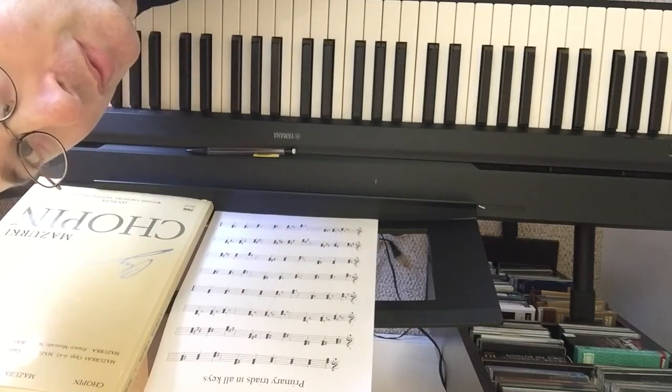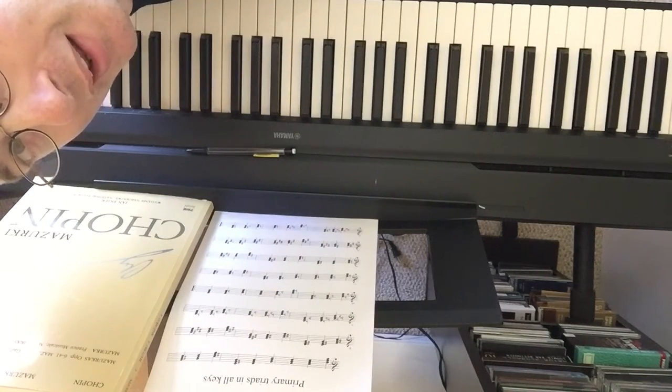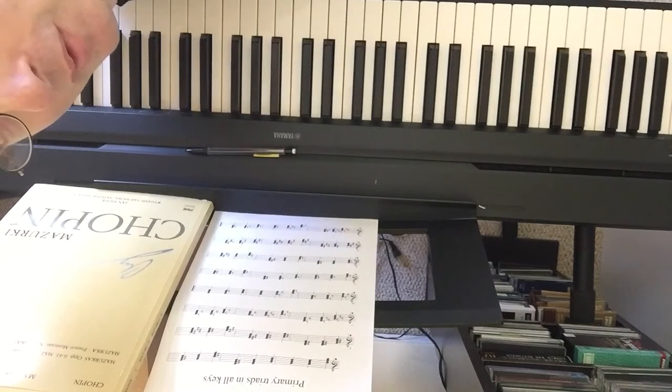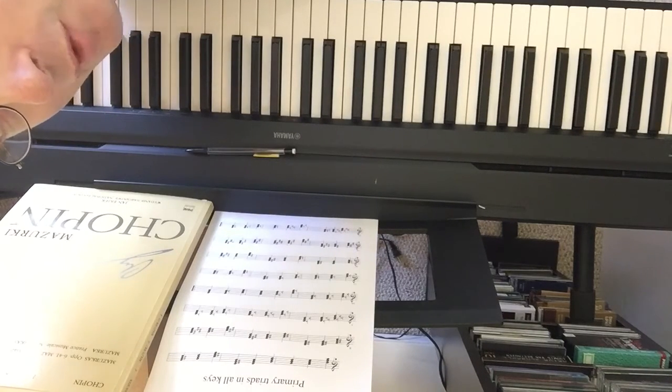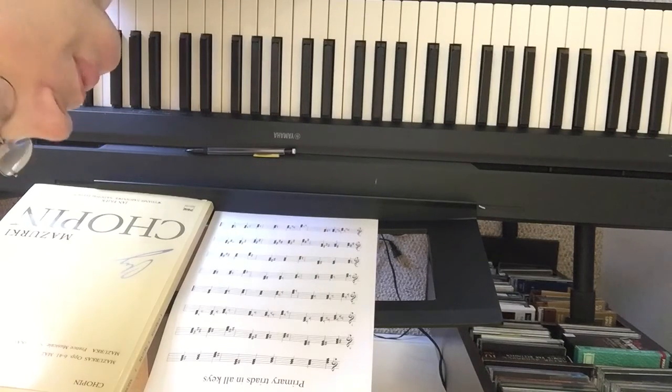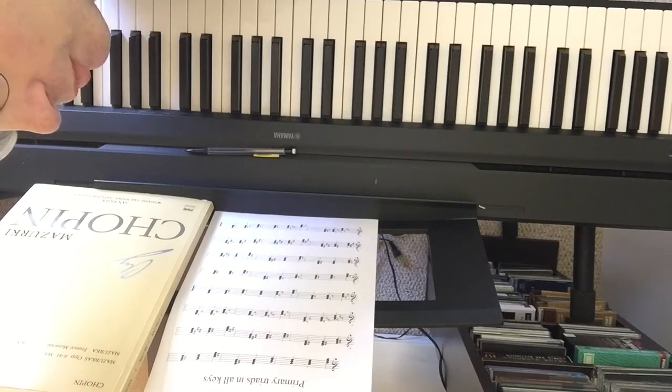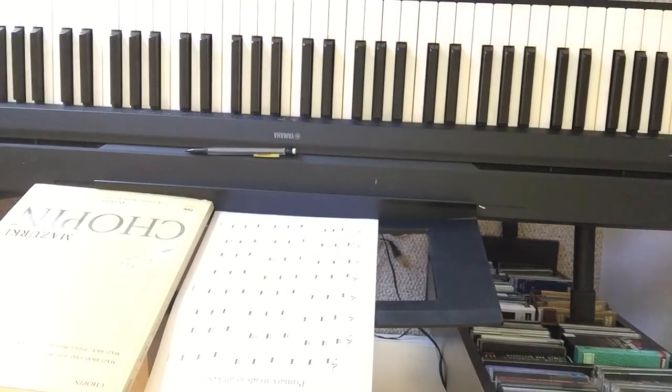So we're playing through the primary triads in each key. We'll do first of all in the major keys, and we'll be using notes from each major scale. And then when we do it in the minor keys, we're using notes from the harmonic minor scale in each key. And I'm going through them in the order of the cycle of fifths, so in the order that the key signatures actually go. So I'm starting in C major.